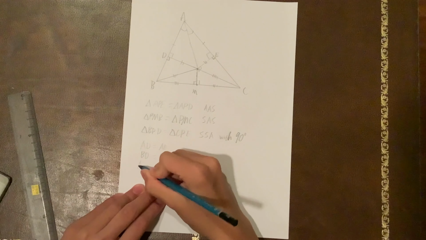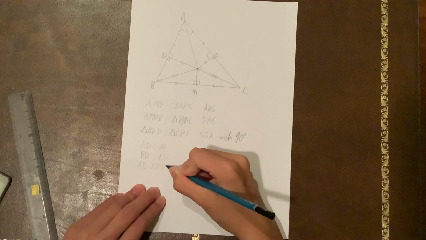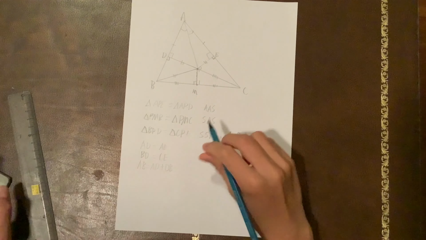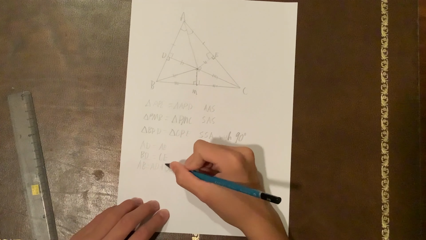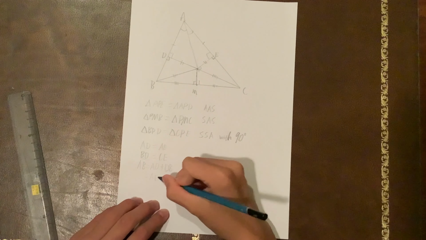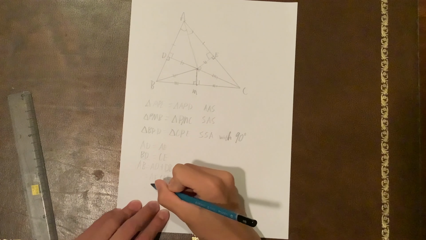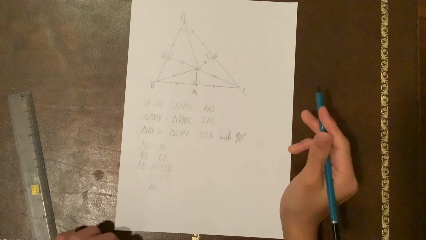We know that AB equals AD plus DB. DB is the same as BD, they're the same. So that also equals AE plus CE, and that equals AC. So that means the triangle is isosceles.